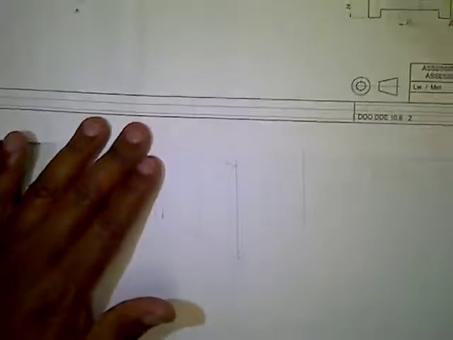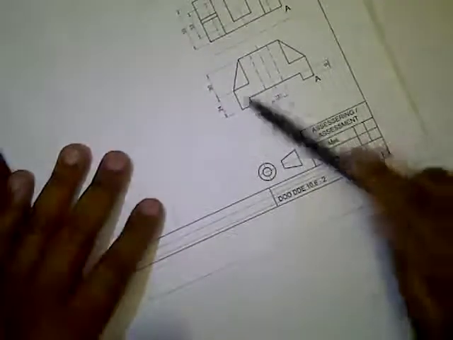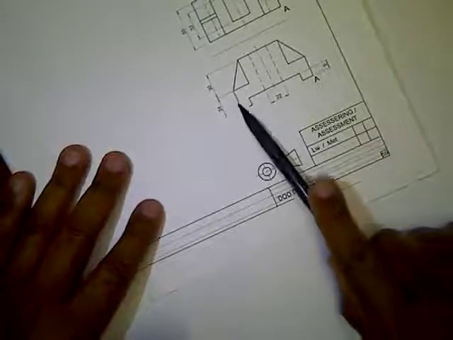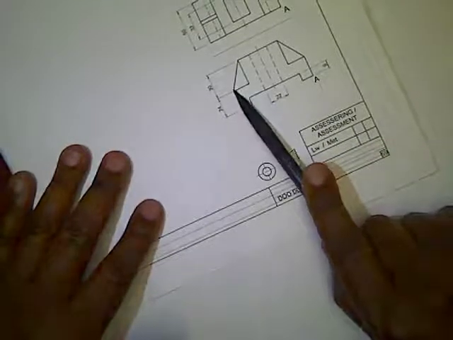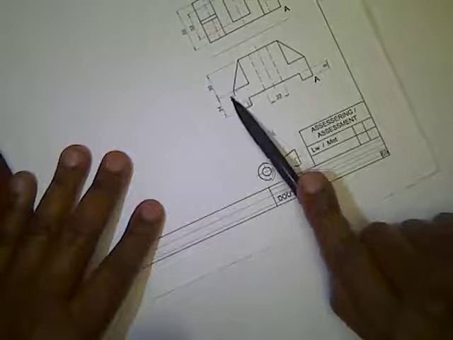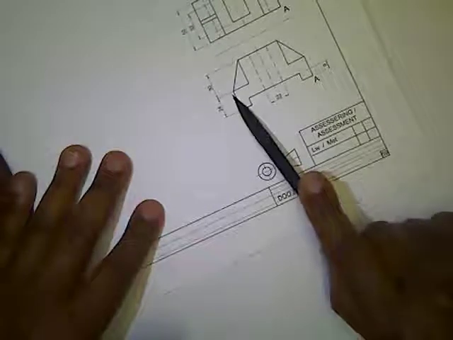Now I have my object and its center lines. Now let's look at this side here, this part here. We're drawing the front view. It has a height of 24, this lower part, height of 24. We'll measure this 24 from the corner here. Let's measure the 24.